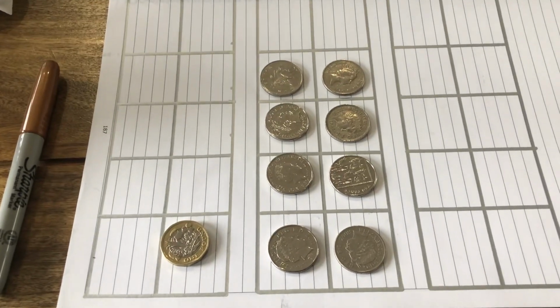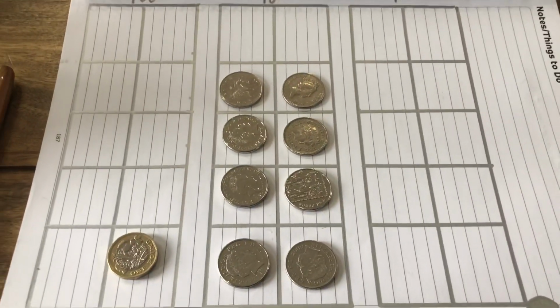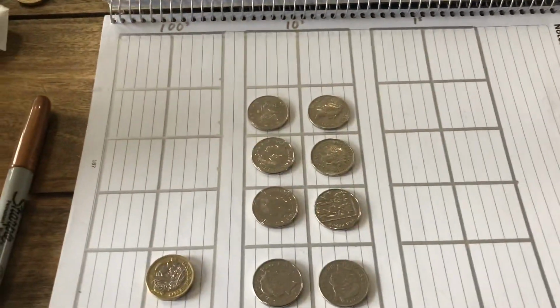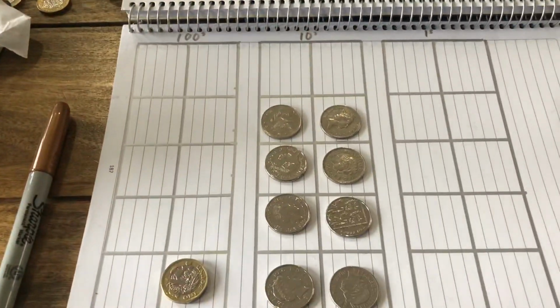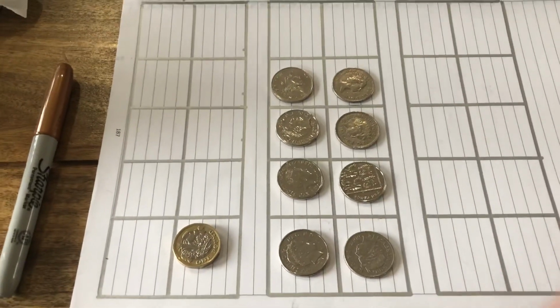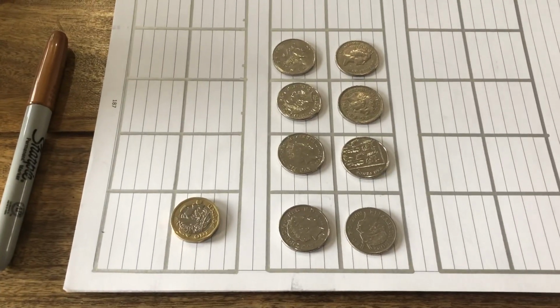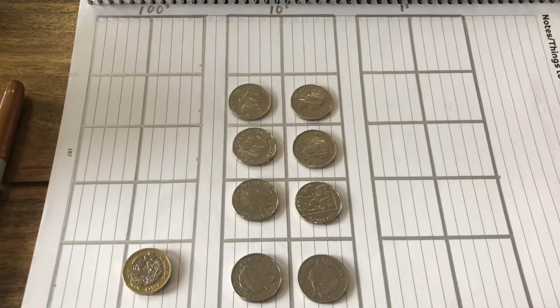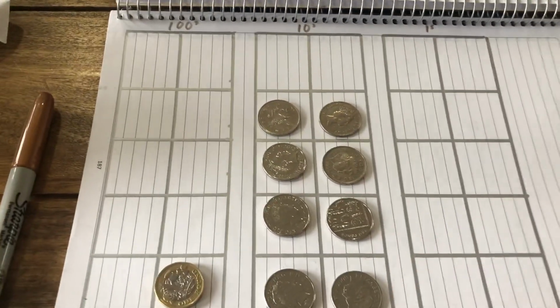So if the children can randomly generate 2 numbers just like that, put the counters all in, and then combine them and come up with the answer, as they are doing it, I would love them to be able to write that down as well. So I'll go through how I want them to write it now. So let me find a spare page.